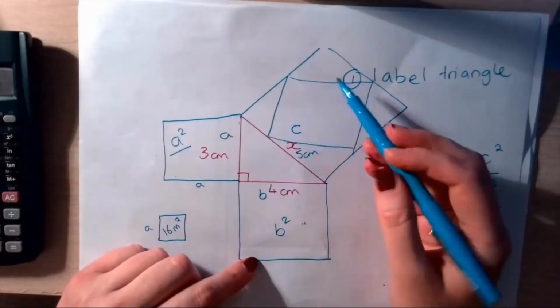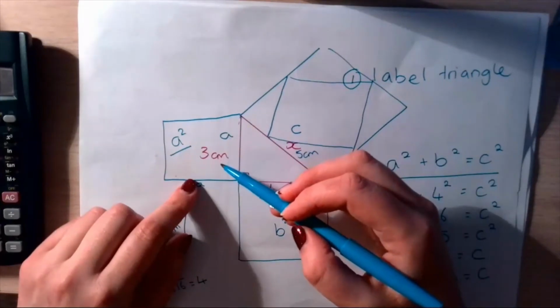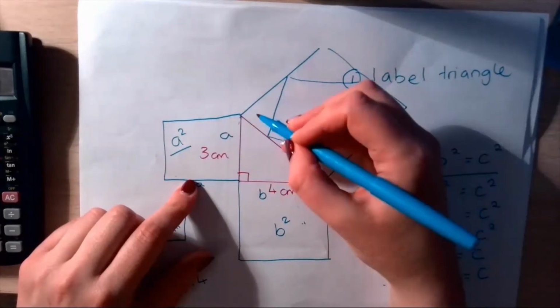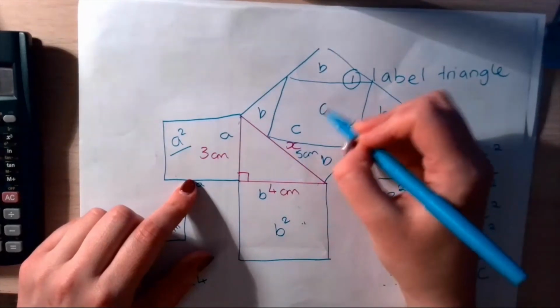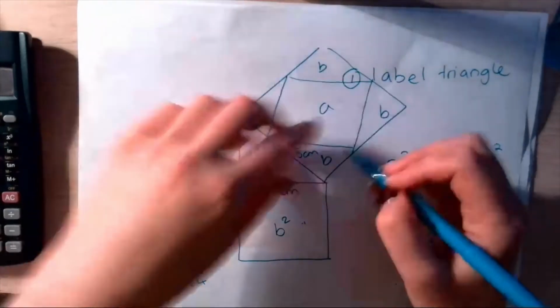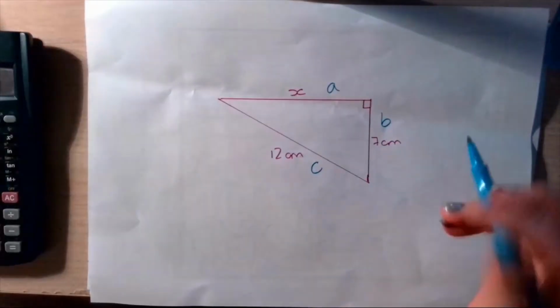Okay, so if I know the area of c and I subtract b squared, I'm left with a squared. B was the little one that you chopped up on your example, and a was the one in the middle. If I subtract all of the b, I just get left with a, or a squared. So it's a similar thing here.